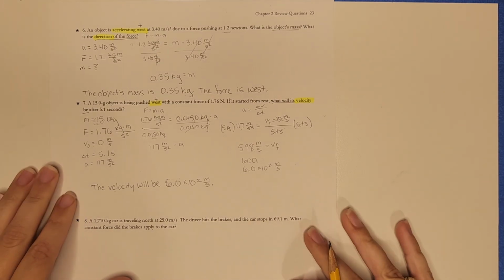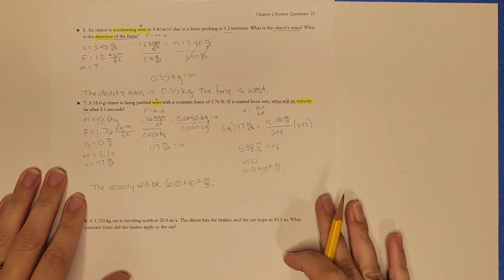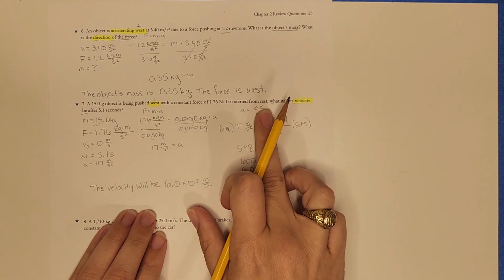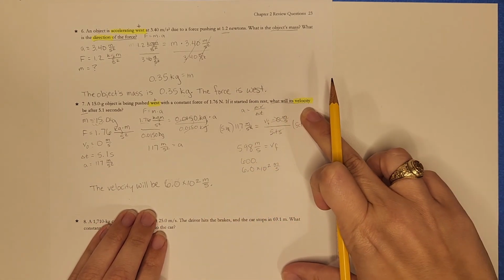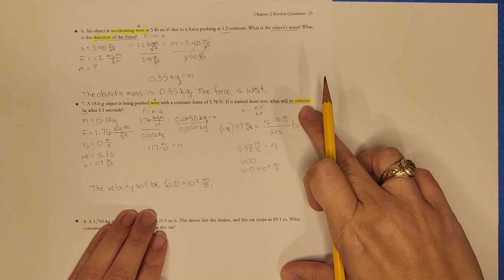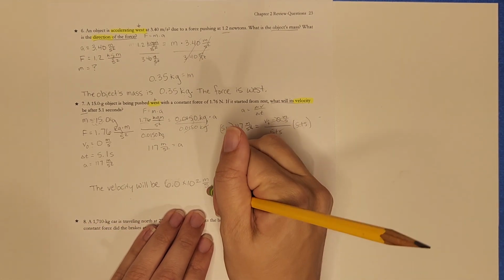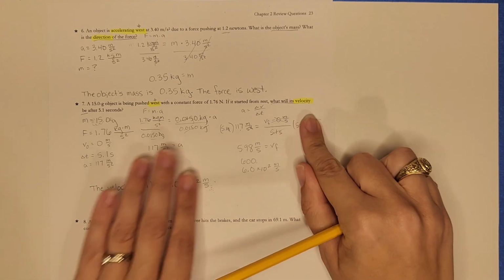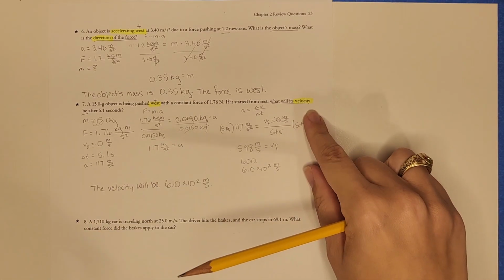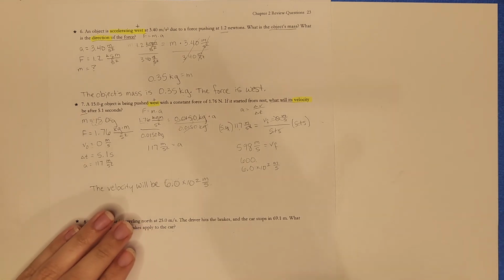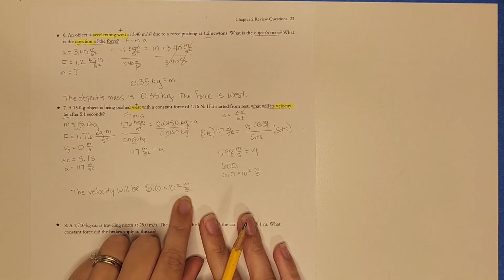Okay, and so now I'm going to check that I'm answering what was asked for. What will its velocity be? Oh, wait, velocity, I highlighted it. It's a vector quantity, and I did not put a direction. So this is why I suggest that you highlight this, because when you are so excited that you've finally reached the end of this problem, you're going to forget to write the direction on it. Okay, so the velocity will be 6.0 times 10 squared.